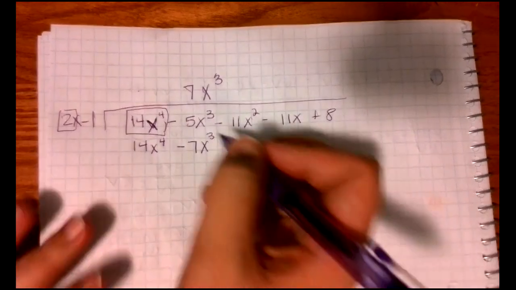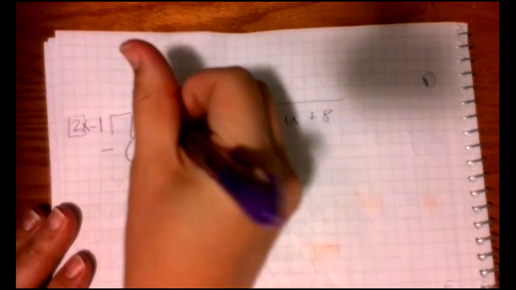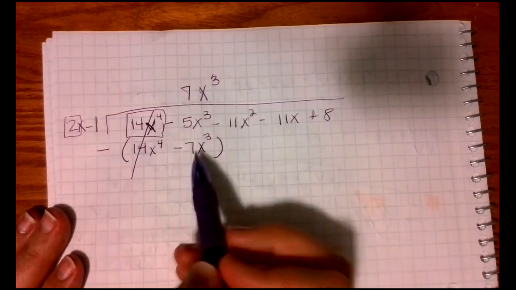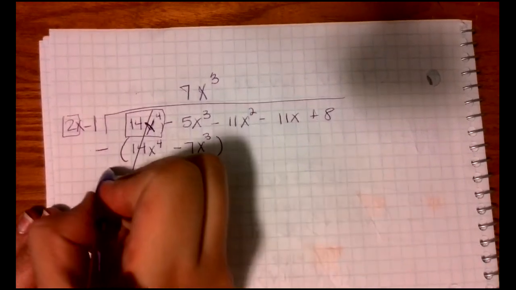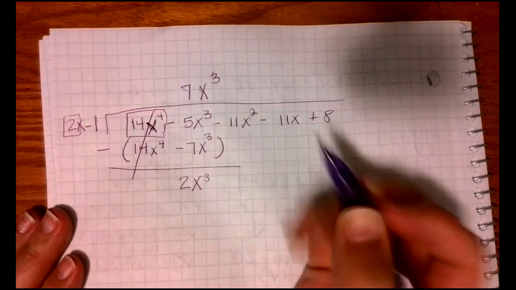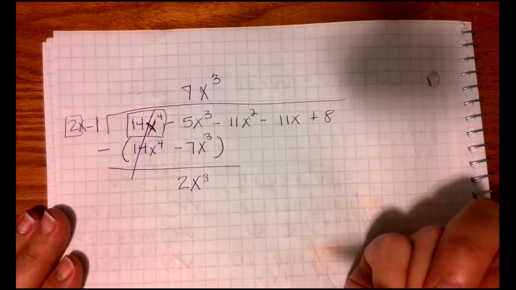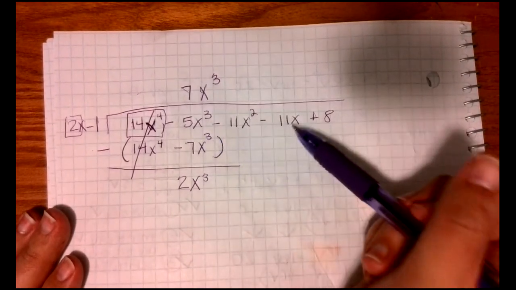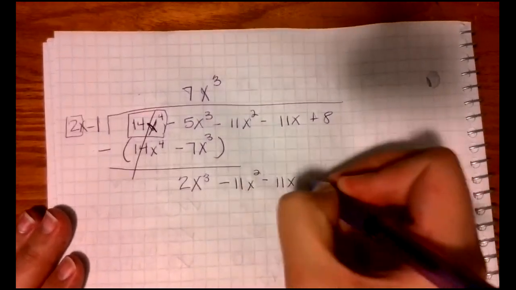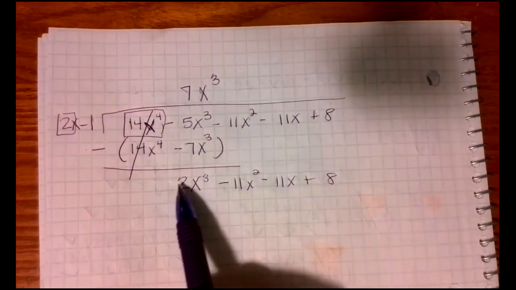Okay. Then we subtract. 14 minus 14 is gone. -5 minus -7 is +2. And then you bring the x cubed down, right? When you combine like terms, you just bring that exponent down. All right, and then bring the terms we didn't use down, and we start that process over.